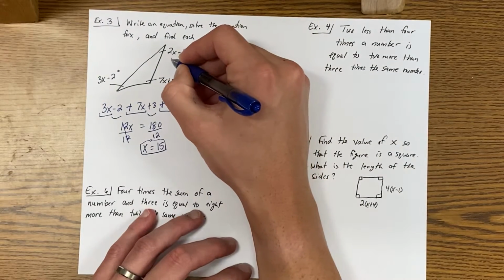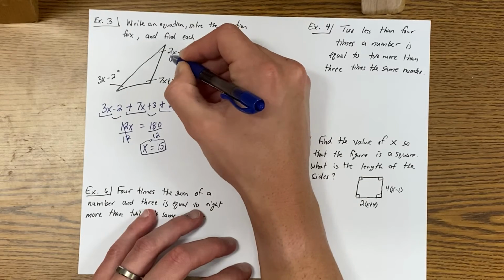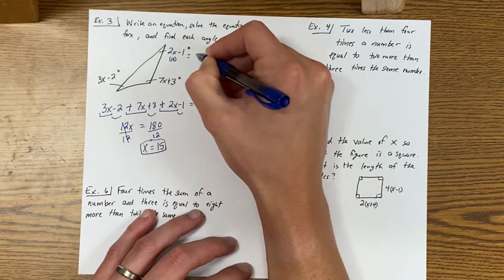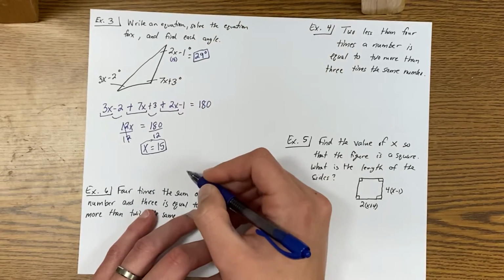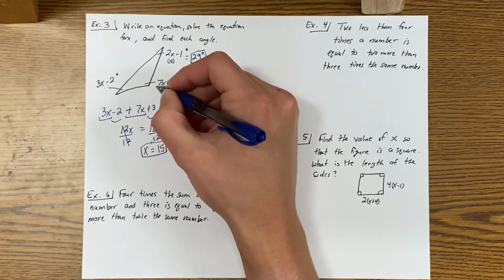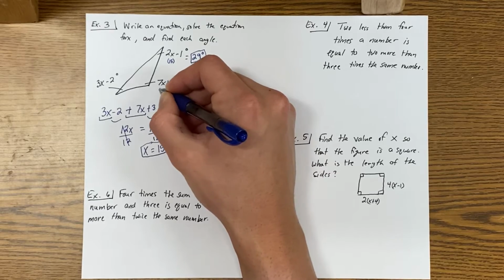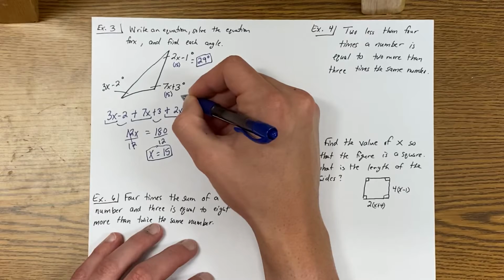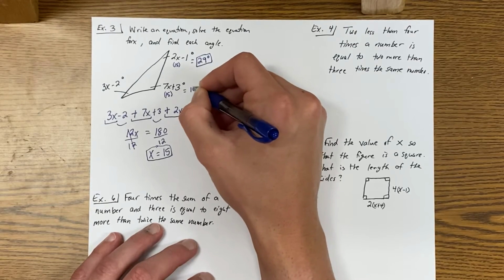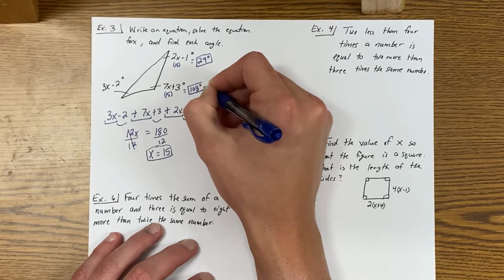So if I look up here, plug in 15 for x, 2 times 15 is 30. 30 minus 1 gives me 29 degrees. Okay. Over here, I plug in 15 for x. And I do 7 times 15, which gives me 105. And I add 3, so I get 108 degrees.